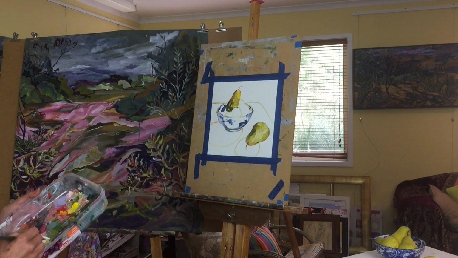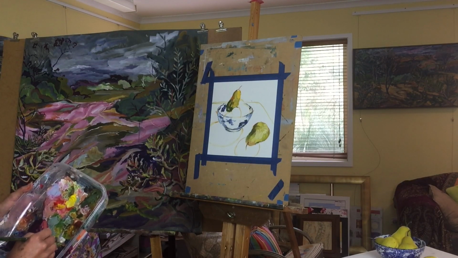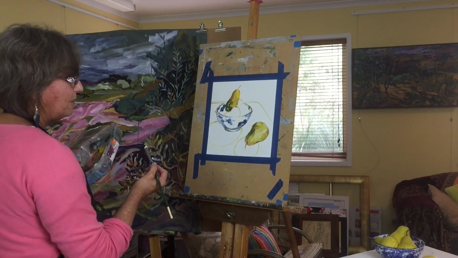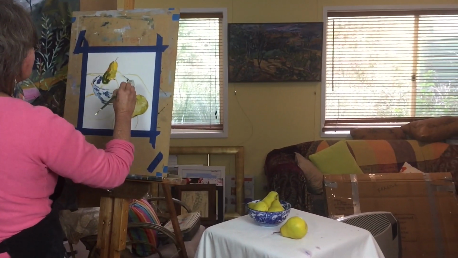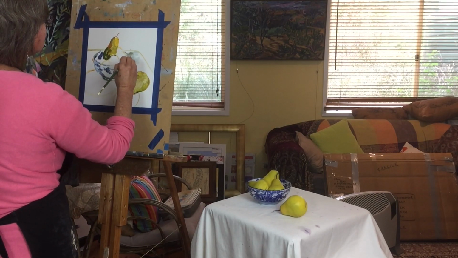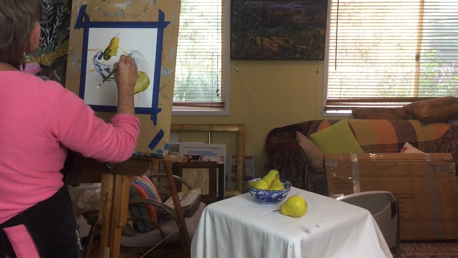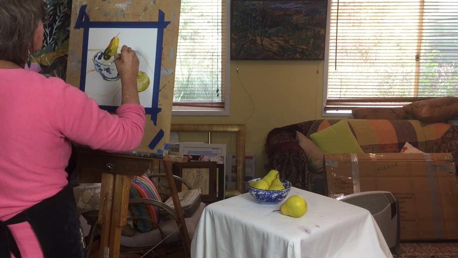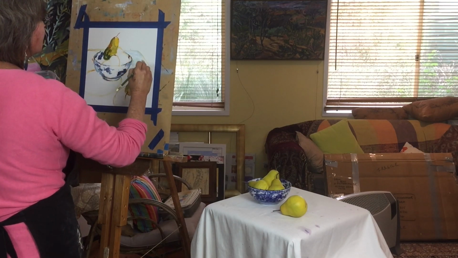I'm going to actually put in a little bit of the tablecloth, because that will just help me to sort of settle it into its spot. So I'm basically using, at the moment, very thick titanium white just to get a layer down.